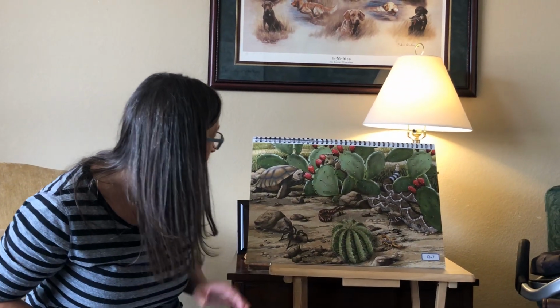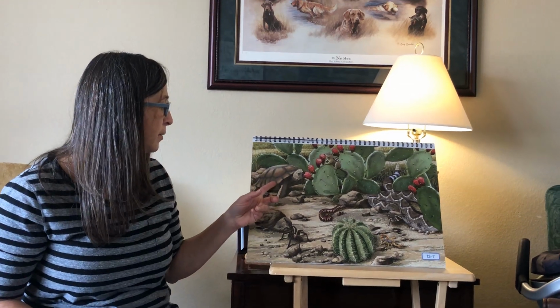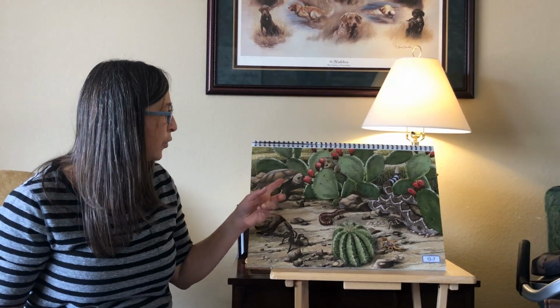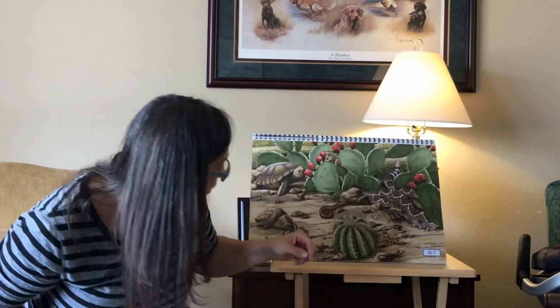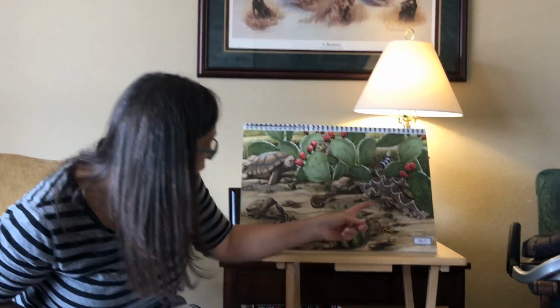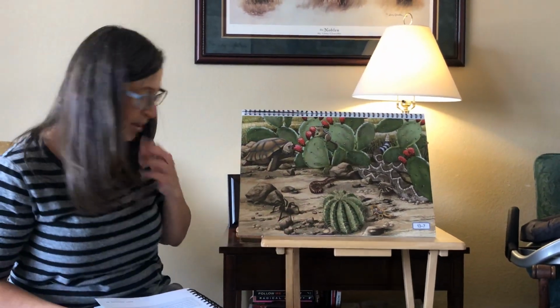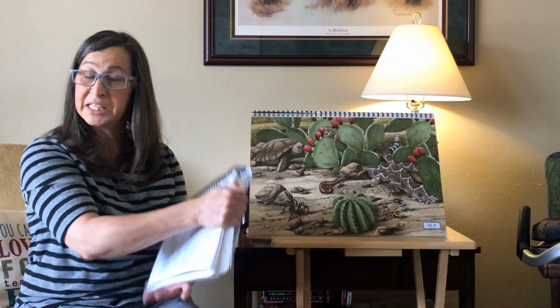So, what do you think eats the prickly pear cactus? What is this one? Turtle? Chipmunk? Wonder if the snake will eat it. I don't know. I'm not real keen on snakes. How about you?